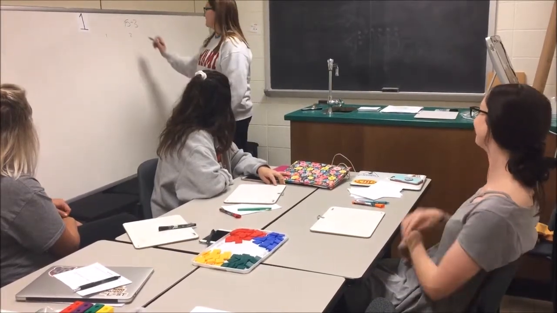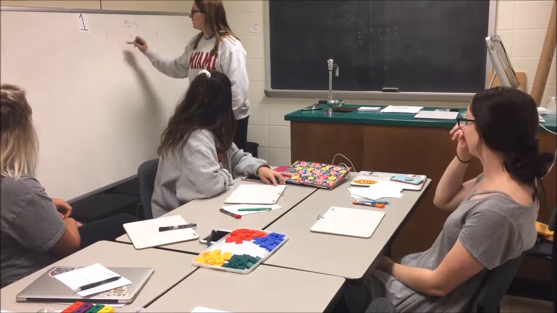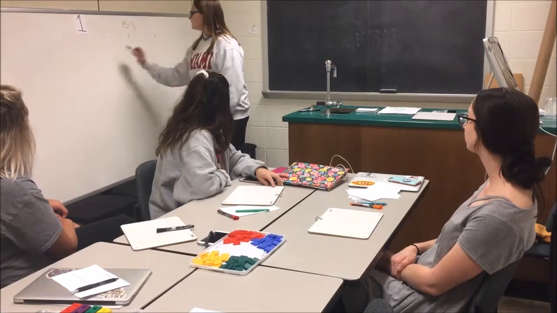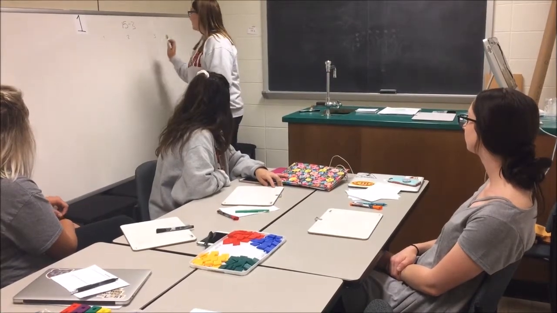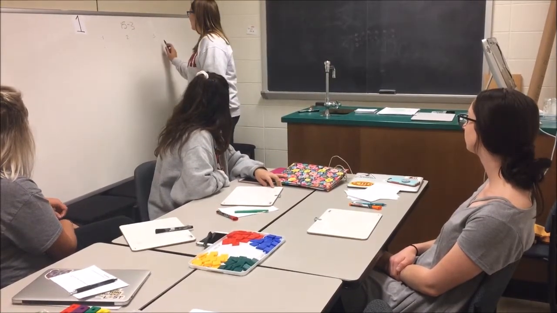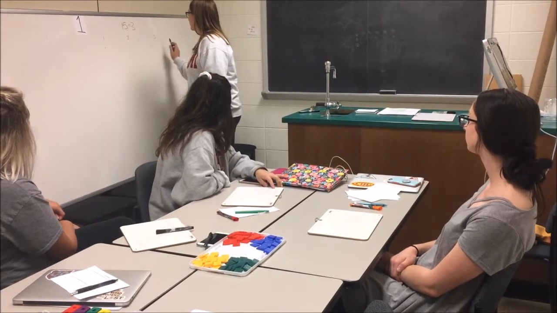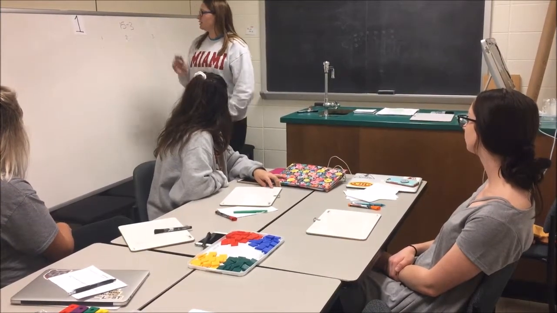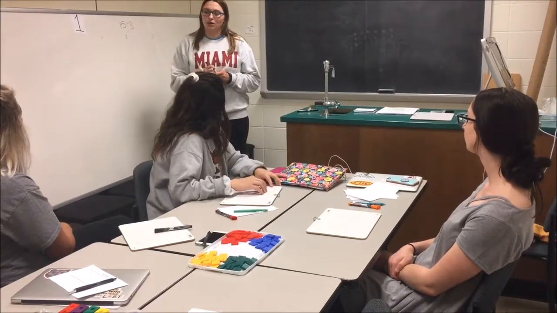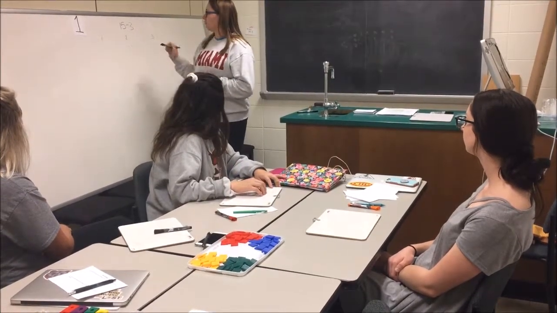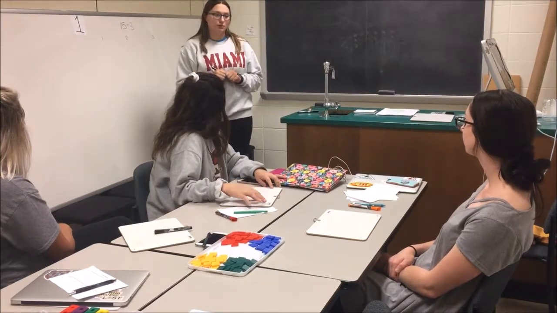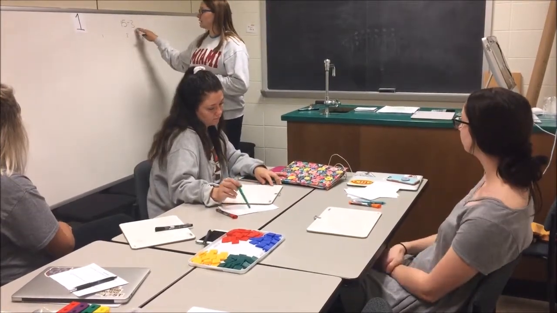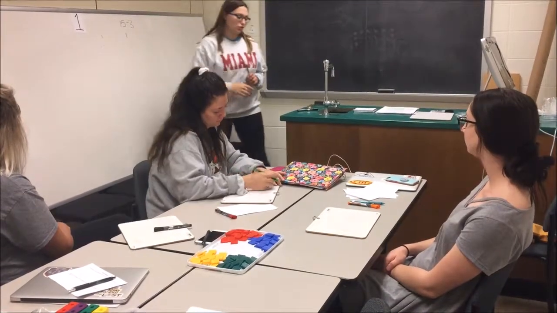it equally. So you would take 1, 2, 3, 4, 5, 6, 7, 8, 9, 10, 11, 12, 13, 14, 15. And then you would tell me how many dots or pieces are in each group. So does anyone know how many pieces were in each group? 5. So 15 divided by 3 groups is 5 in each group.